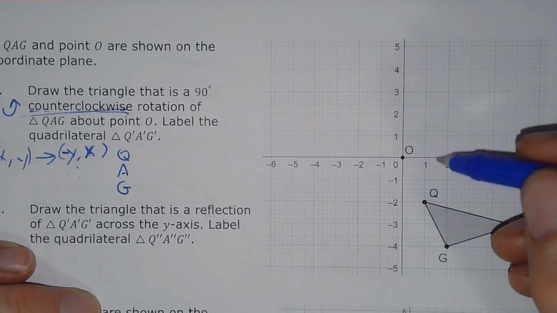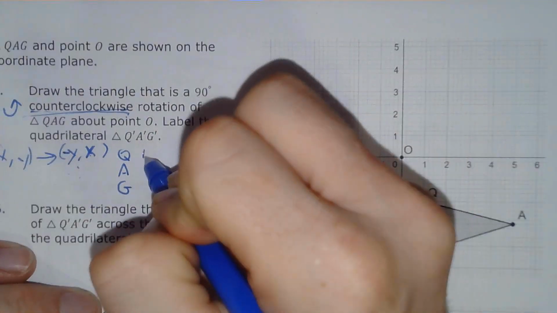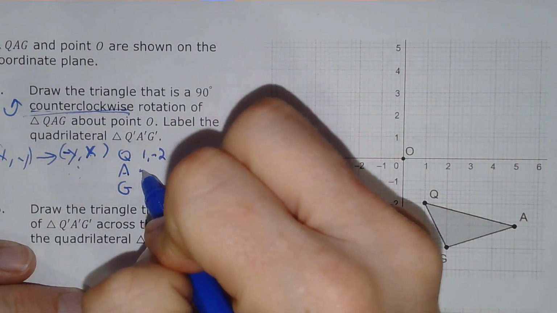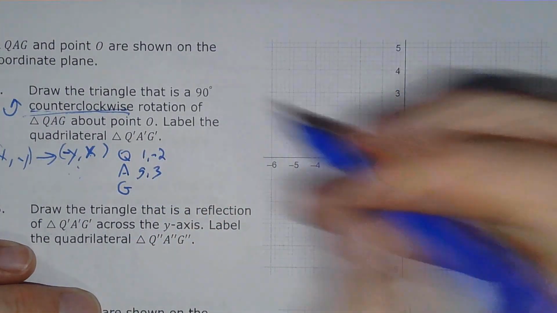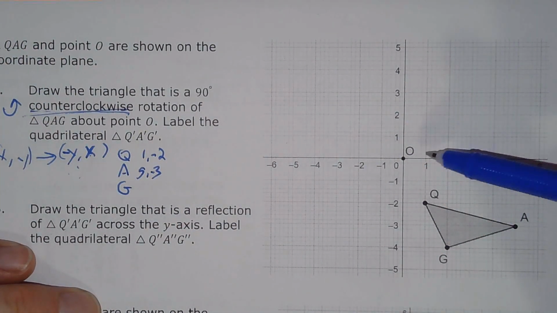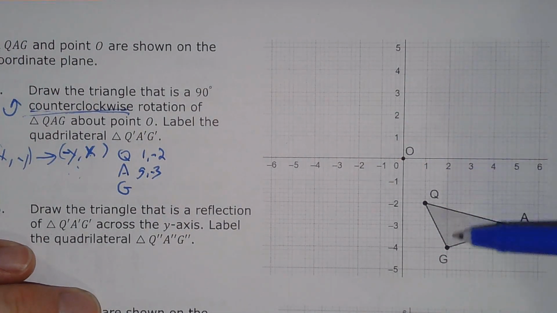Q is 1, negative 2. A is 5, negative 3. And G is 2, negative 4.